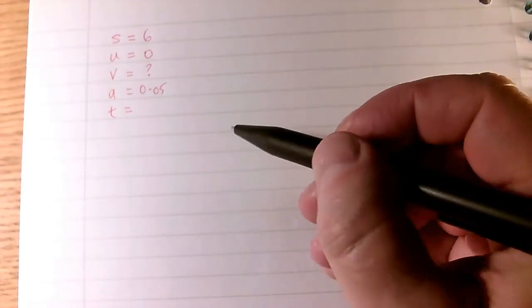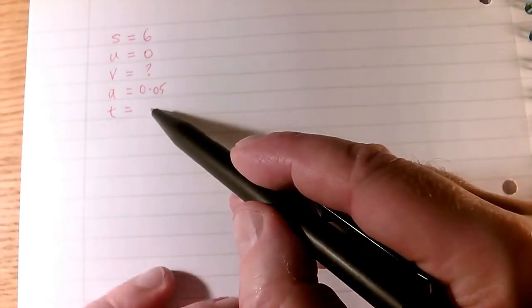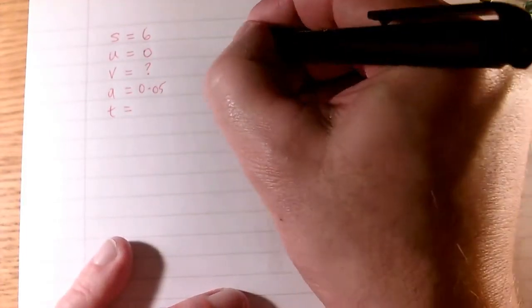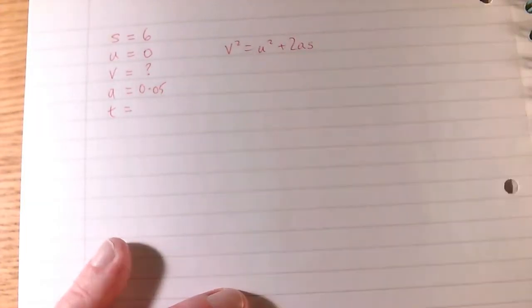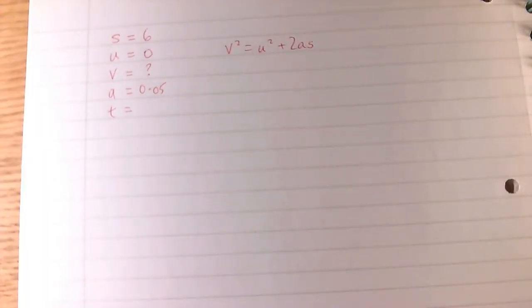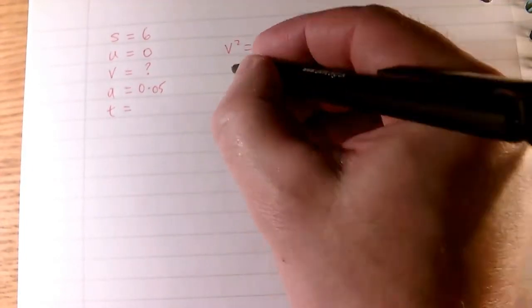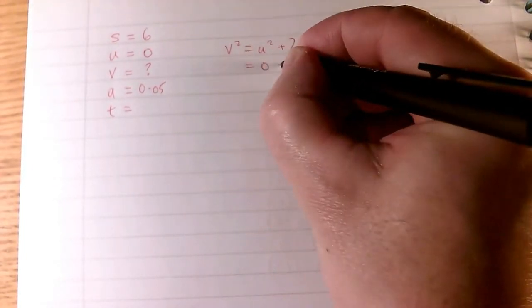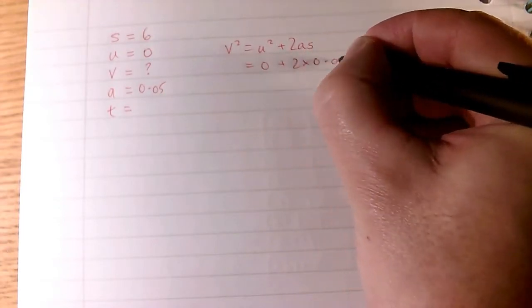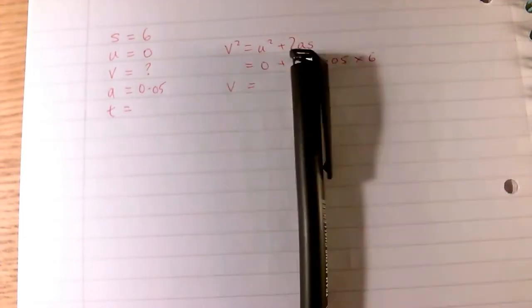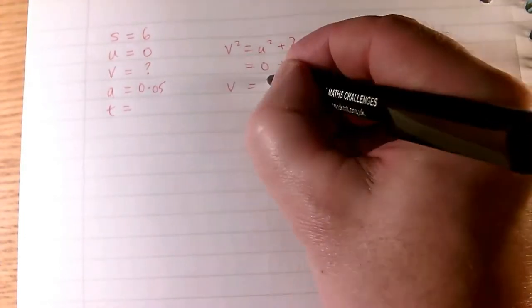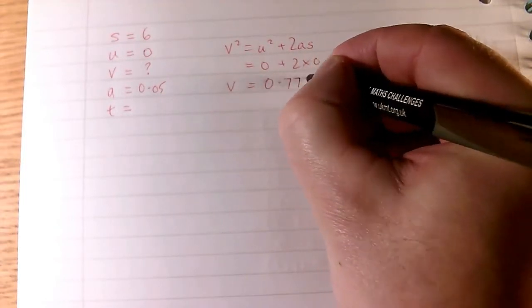Okay. So from these three things, I could use s equals ut plus half at squared, solve a quadratic to get t, but to find v directly, it's more convenient to use v squared equals u squared plus 2as, okay? This is the one that doesn't work with vectors, but these aren't vectors, so this is good. So v squared equals u squared, which is 0, plus 2 times 0.05 times 6, okay? And you square root that to get v equals 0.775 meters per second. Okay, that was part A.